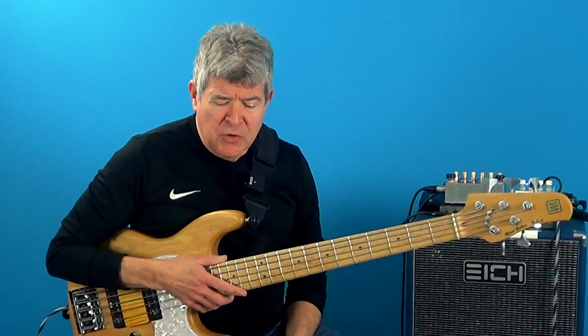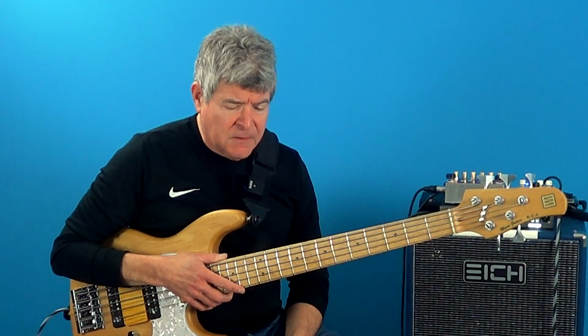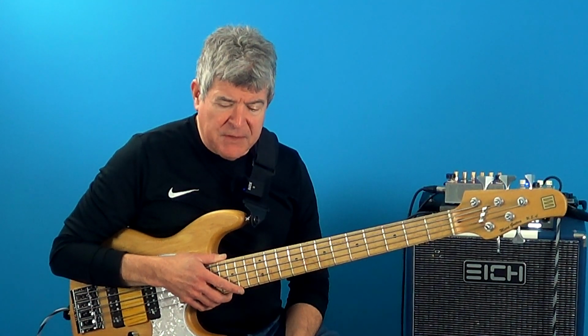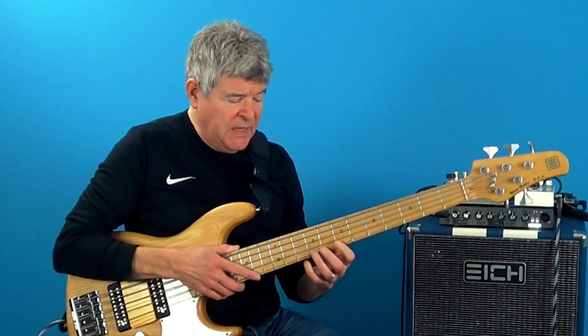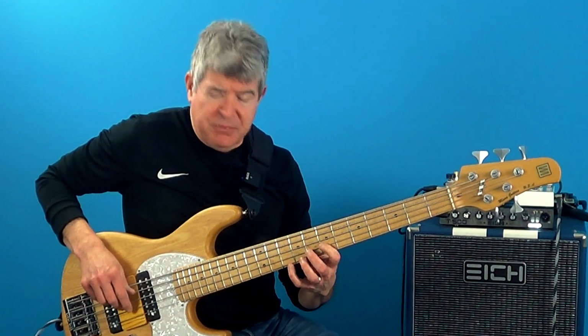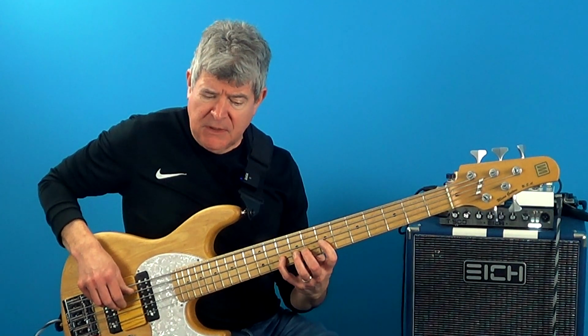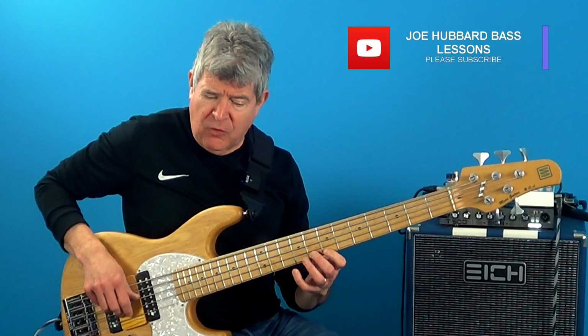Okay, so moving on to the second bar, we start by playing an A minor idea, and it's basically the root, then I'm playing a scale passing tone to the flat 3, and then I go up to the 4.